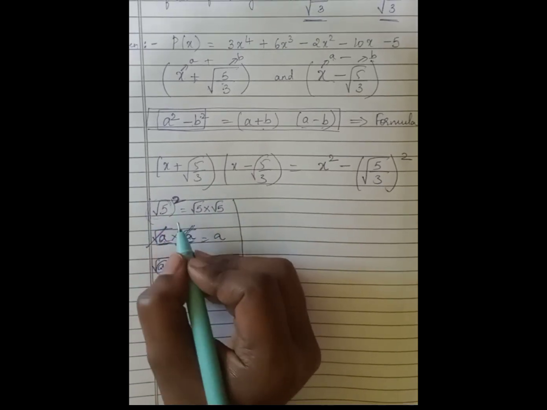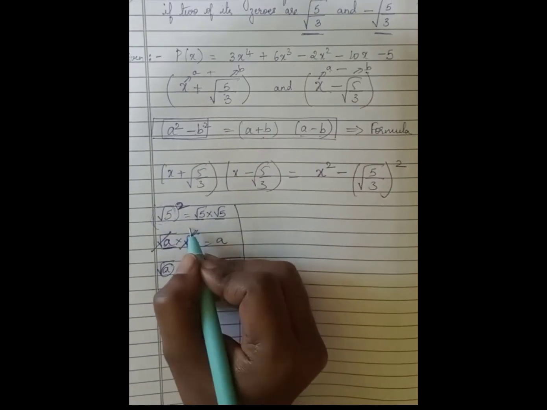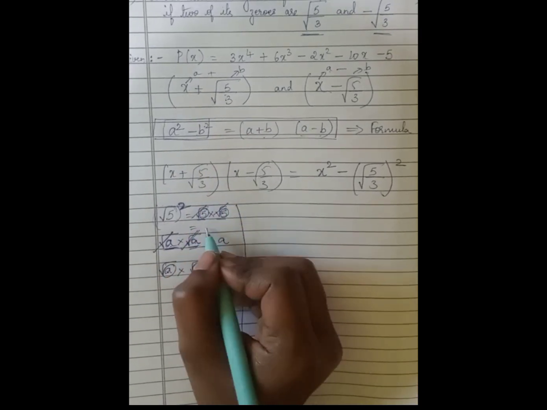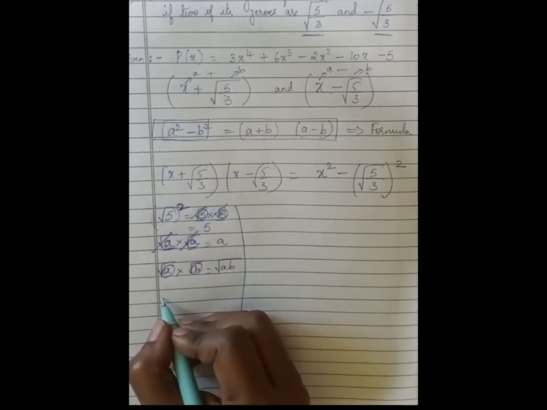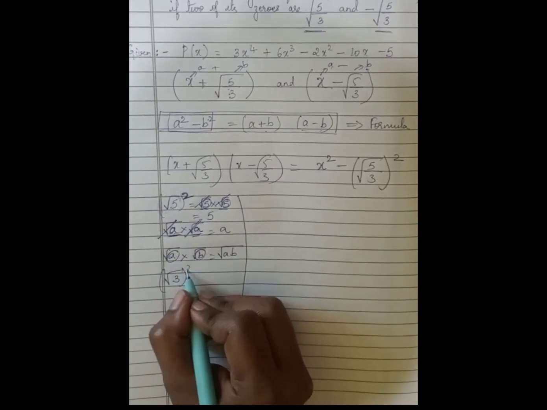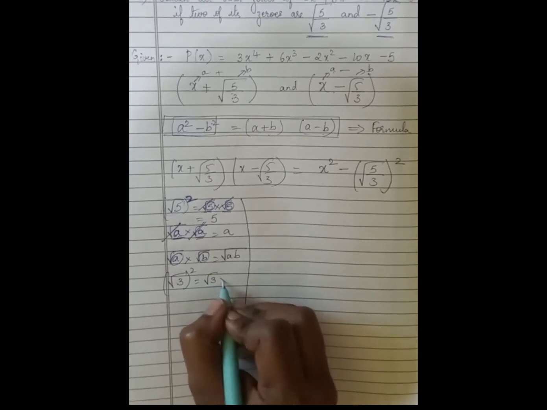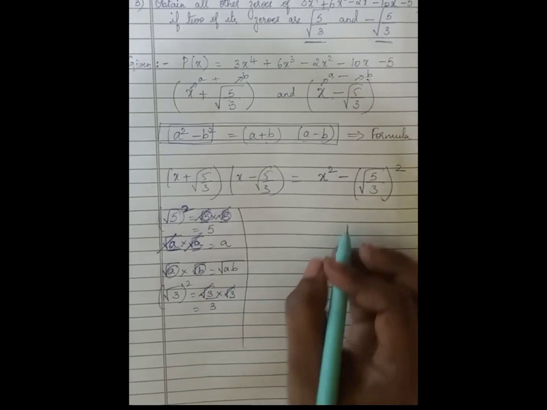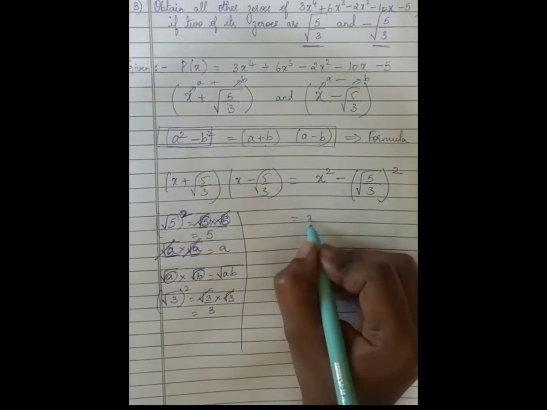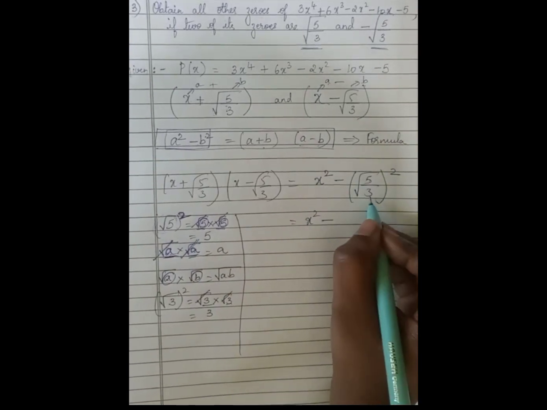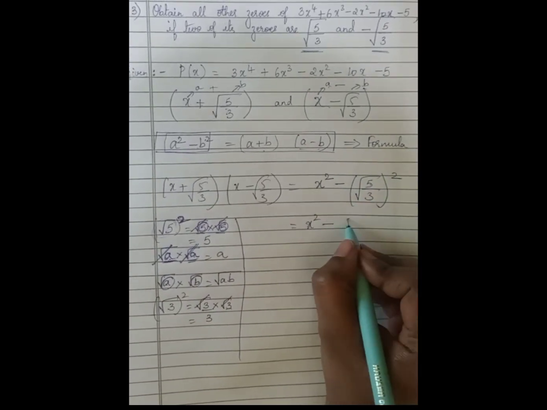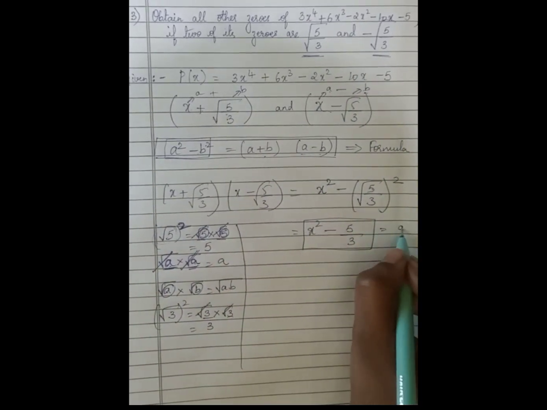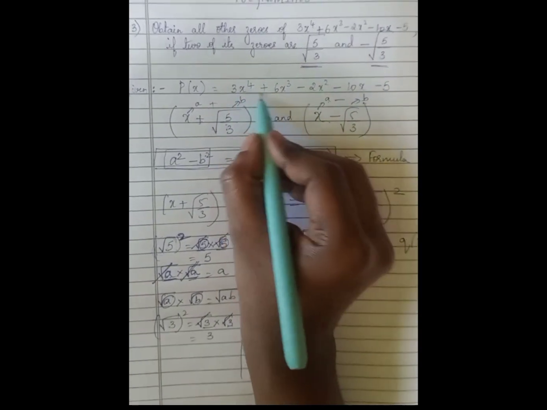So now here root 5 the whole square is equal to root 5 into root 5. Here you can see the numbers present inside the root are same. So we will be cancelling the root and the number comes as it is. Similarly for root 3 the whole square: root 3 into root 3, roots get cancelled, the number comes as it is. So now x square minus root 5 by root 3 the whole square is 5 by 3. So this is our q of x. This is our p of x.